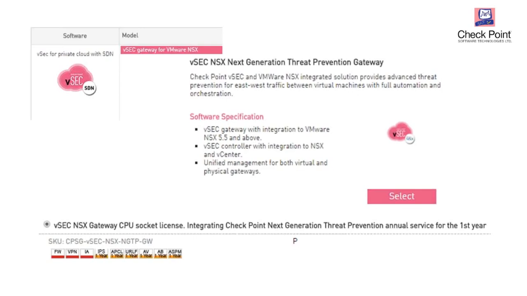Straight away, from the information presented, we can see the software specifications. We can see that vSEC gateway integrates with VMware's NSX 5.5 and above. We can also see that the vSEC controller integrates with the NSX and vCenter platforms. And it also provides unified management for both virtual and physical gateways, all of which we know through the presentation that we've just seen. Now the SKU that's available today is CPSG-VSEC-NSX-NGTP-GW, or gateway. And that is composed of the following software blades: firewall, VPN, identity awareness, IPS, app control, URL filtering, antivirus, antibot, and anti-spam.